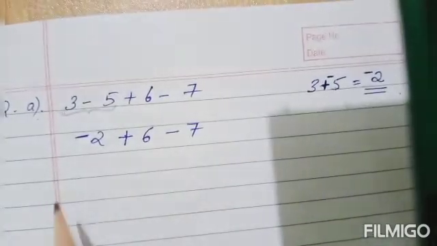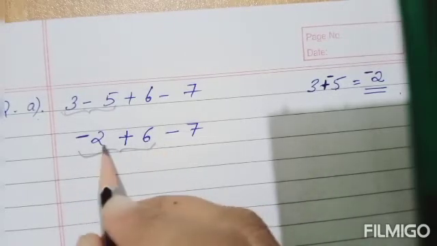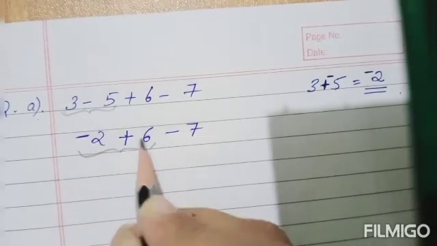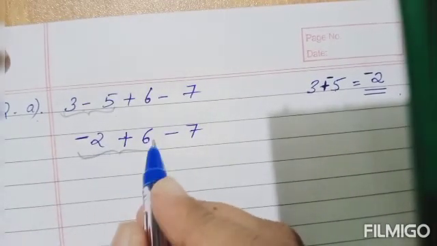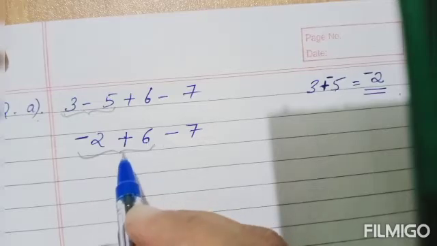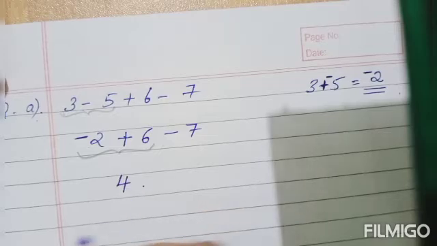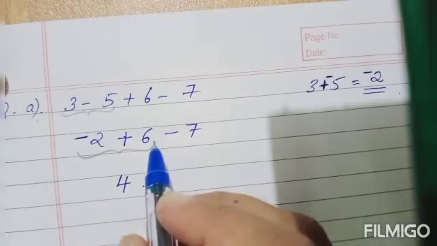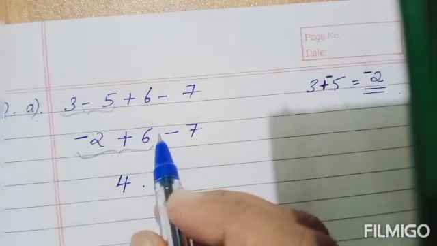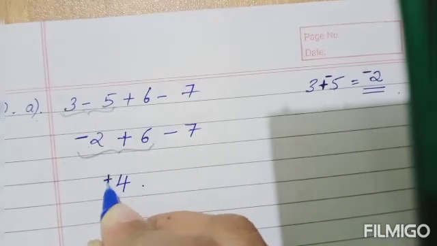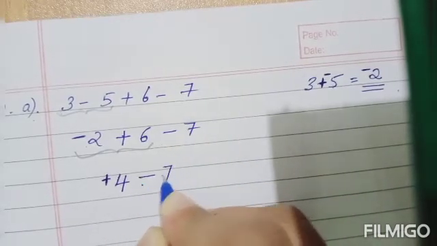Okay. Next you can do these two numbers. You can take these two numbers. Minus 2 plus 6. Okay. So addition of a negative number and a positive number. What to do? First do the subtraction. 6 minus 2 you will get 4. What will be the sign here? Put the sign of greater number. Greater number is 6 here. 6 means it is positive 6. So it will be positive 4. Okay. Now remaining minus 7 is there.